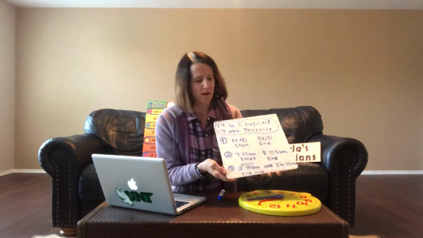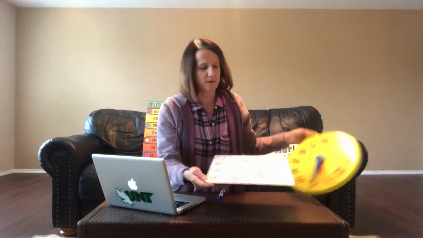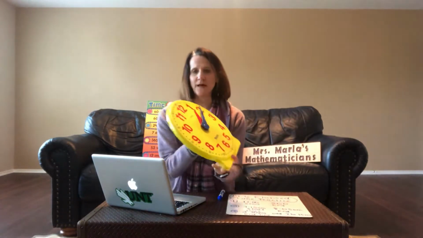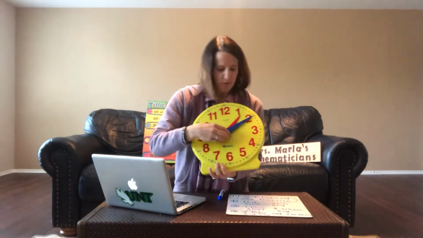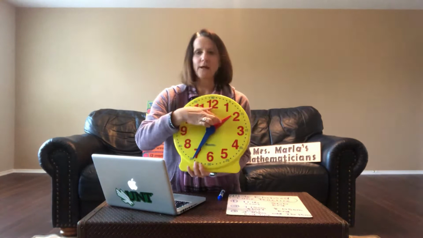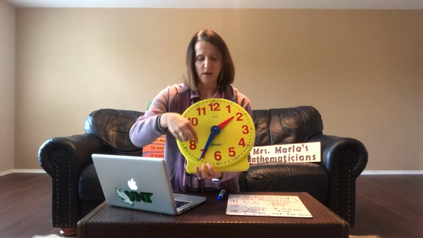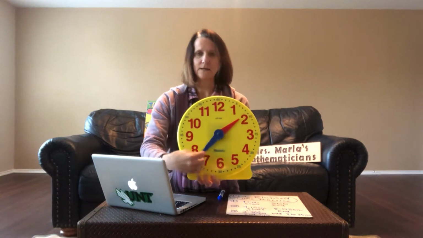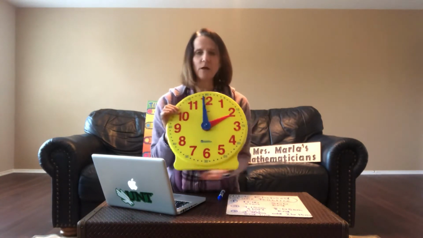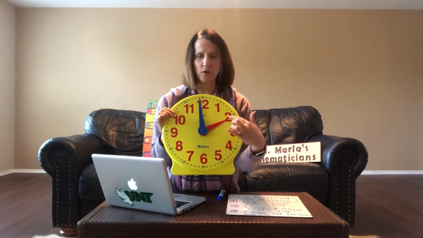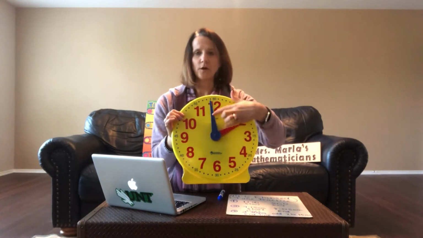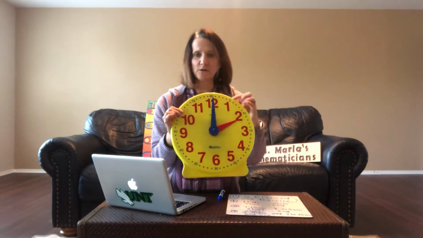And so I've got my little clock with me that you guys will recognize from the classroom. Remember, the hour hand, the short hand, is the hour hand. The long hand is the minute hand. So think about the word hour is shorter, shorthand. The word minute is longer, so the minute hand is longer.